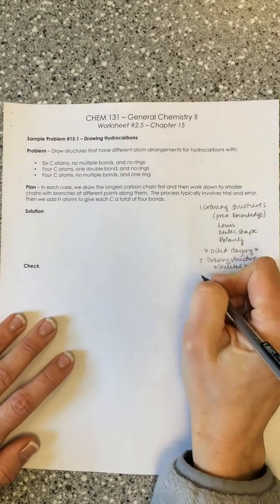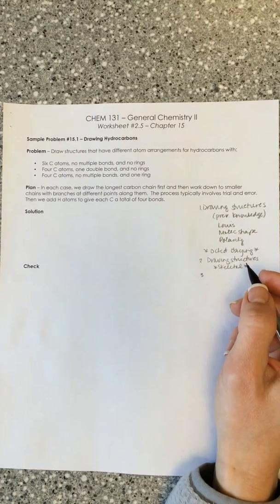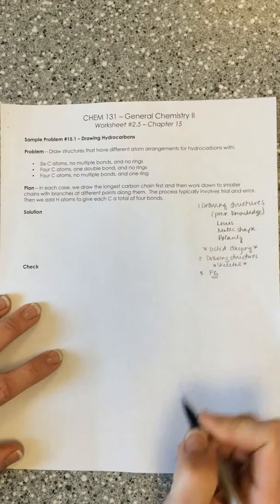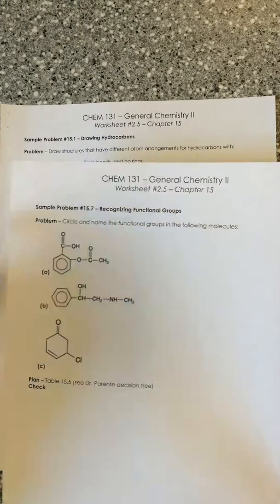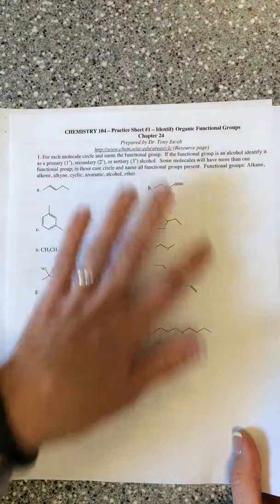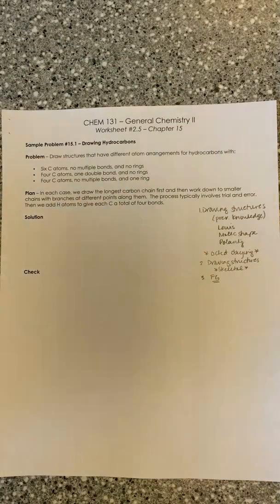Okay. Again, just to highlight the third, fourth, and fifth things that are important. The third thing that's kind of important in this chapter is functional groups. We've got additional worksheets and sample problems to work through with that. So sample problem 15.7 will work through recognizing functional groups. And then I'll also have a video on the in-class handout that we did going through identifying functional groups on a variety of different molecules. So that's the third thing.